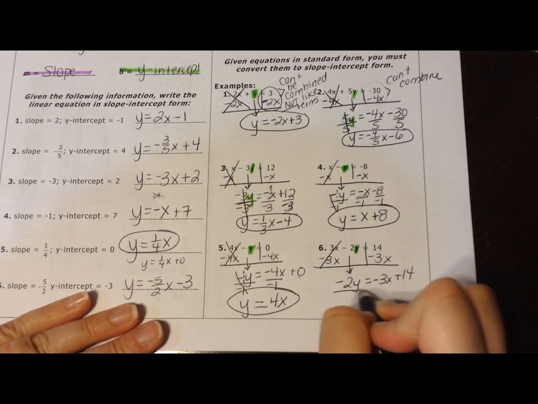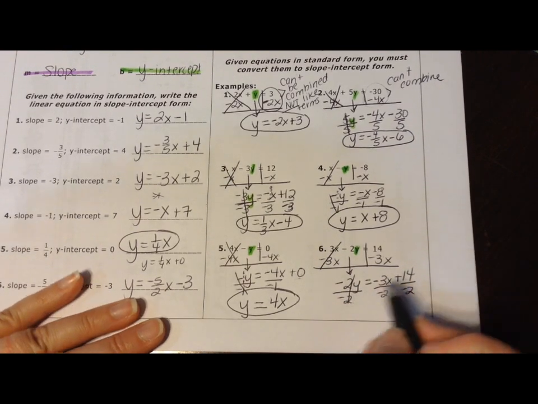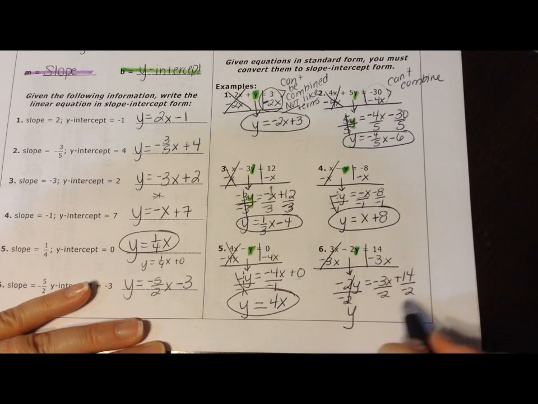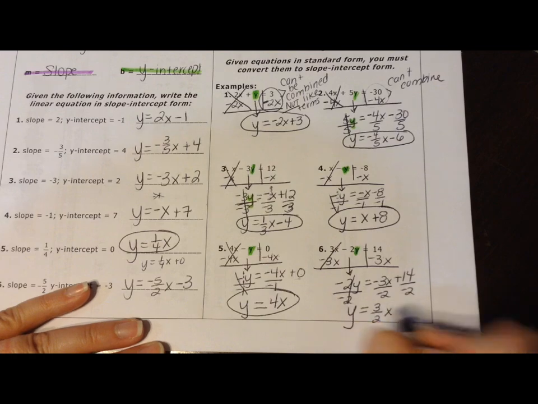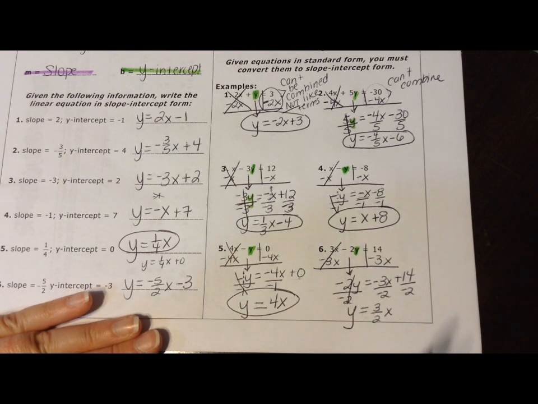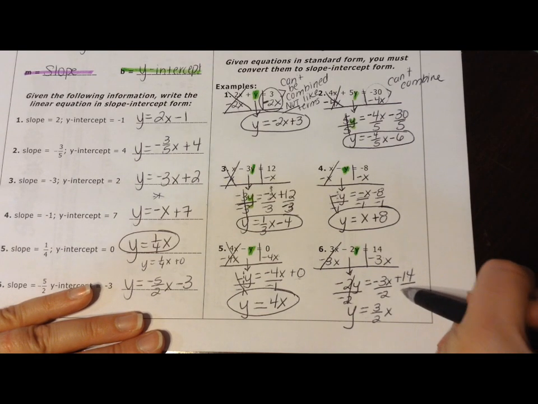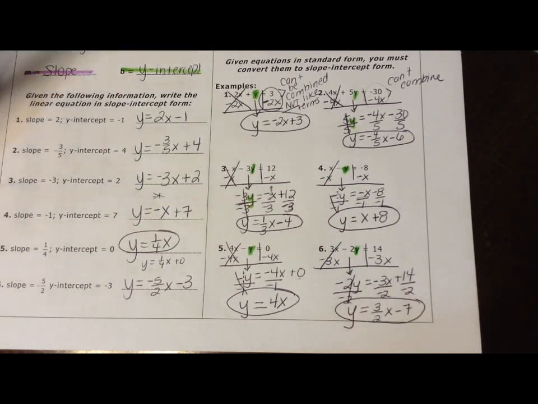We need to get rid of the -2y, so we will divide everything by -2. Cancels because it equals 1y. A negative and a negative makes it a positive 3/2 x. Remember, we want to leave slope improper if it's already that way. We can simplify it and make it a smaller improper, but we want to leave it improper. And then 14 divided by -2 leaves me with a -7. So slope-intercept form is y equals 3/2 x minus 7.